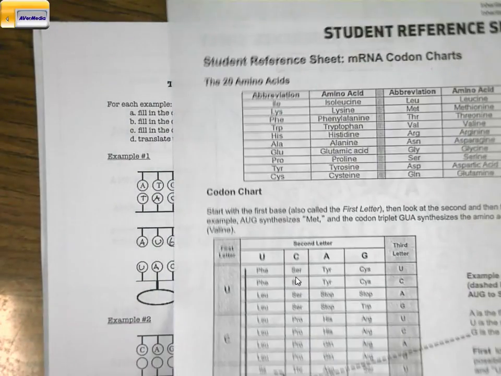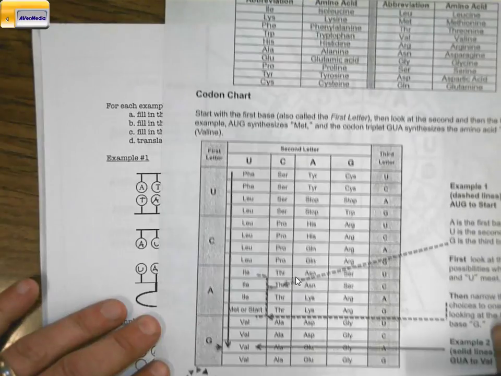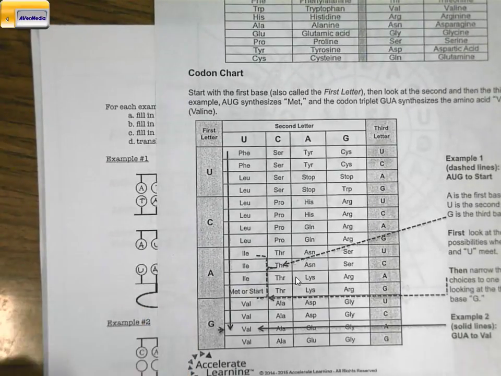Okay, so now the other chart that's on the back side of this. That's why I gave you guys both. So it just depends on which one you like to use. They're both the same and will accomplish the same results.